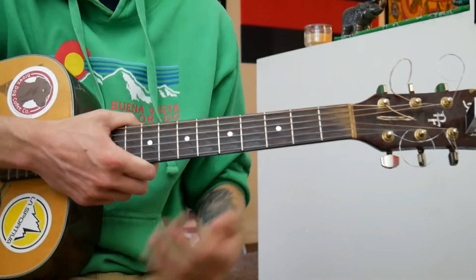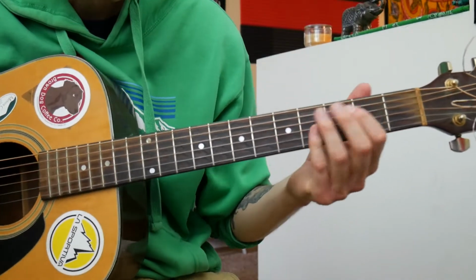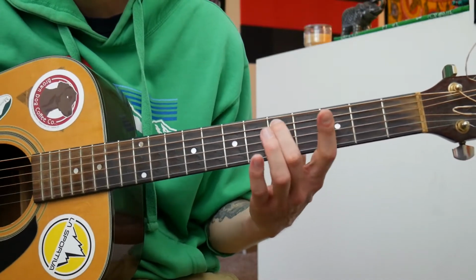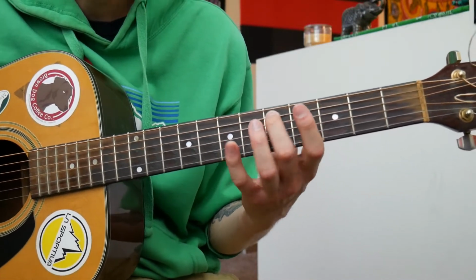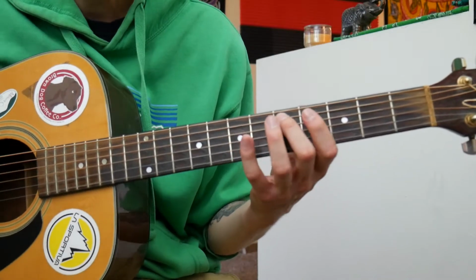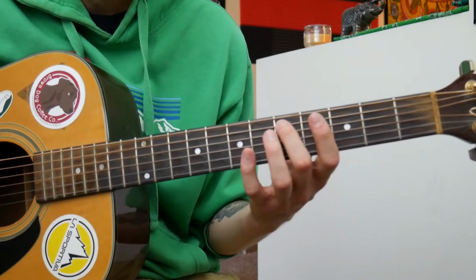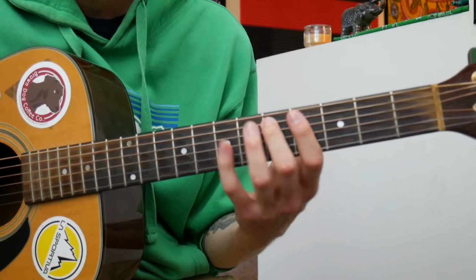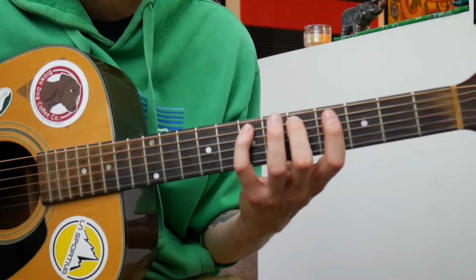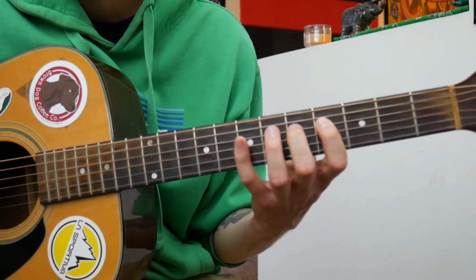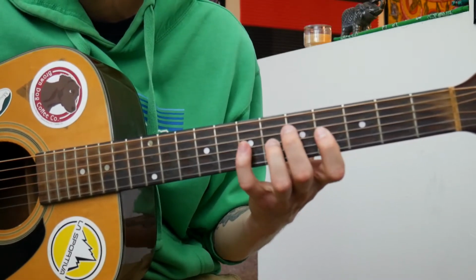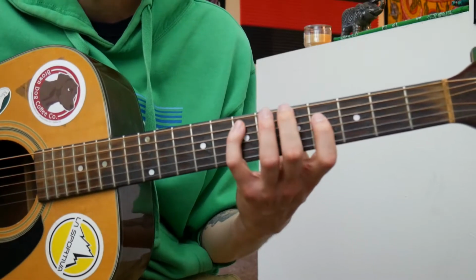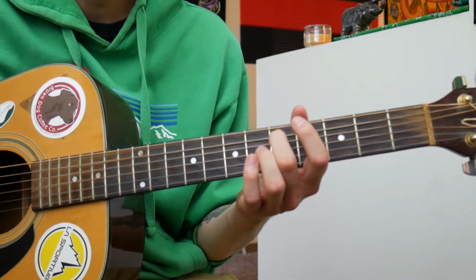All right, so we have A, B, C, D. D is right here. Starting with our middle finger, we do the same finger pattern that we've been doing the whole time with the C and the G. Now I'll do it with the D. So the finger pattern is this. Right? All right, so what are the notes?